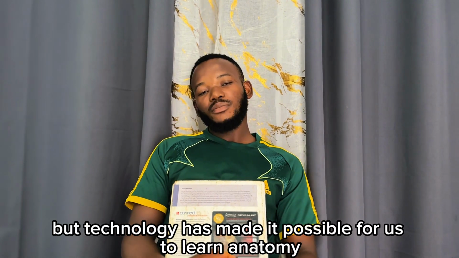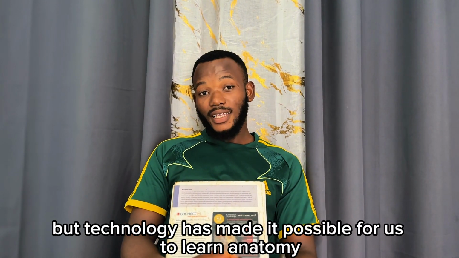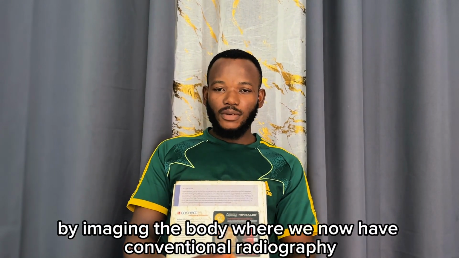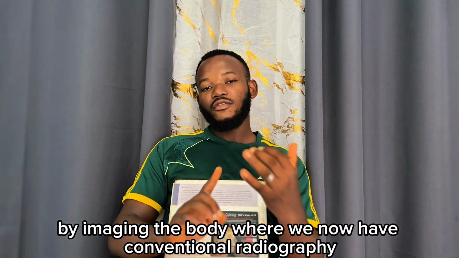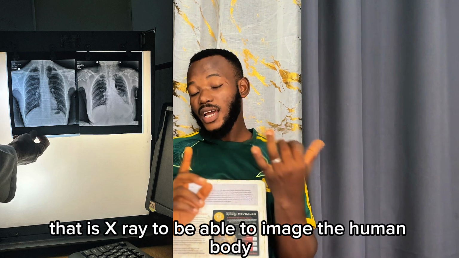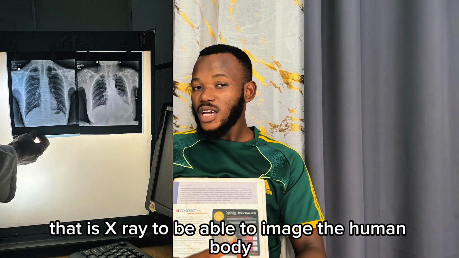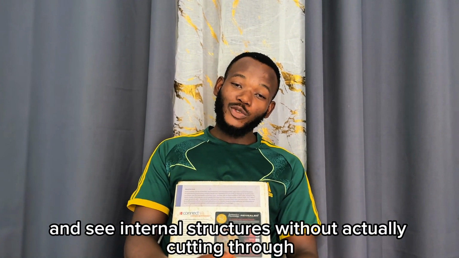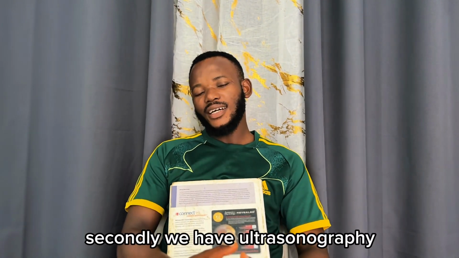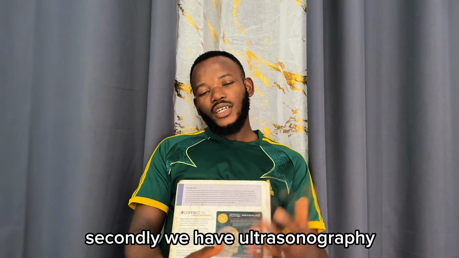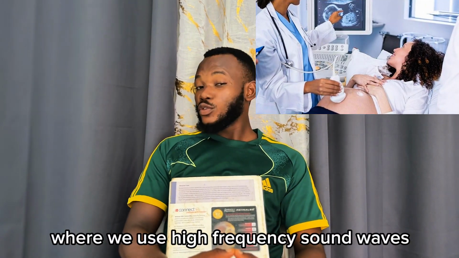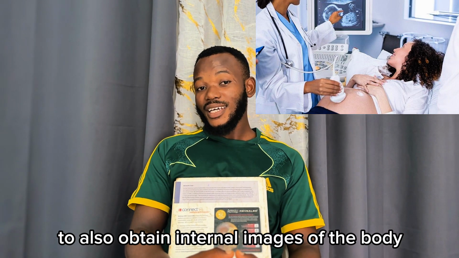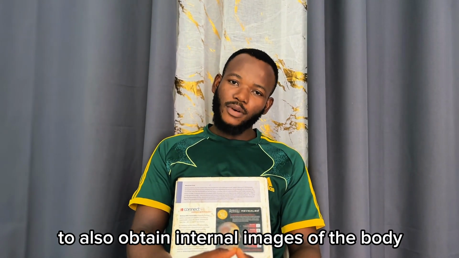But technology has made it possible for us to learn anatomy without cutting through the body by imaging the body, where we now have conventional radiography, that is X-ray, to be able to image the human body and see internal structures without actually cutting through. Secondly, we have ultrasonography, where we use high-frequency sound waves to also obtain internal images of the body.